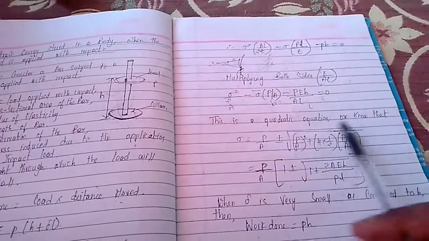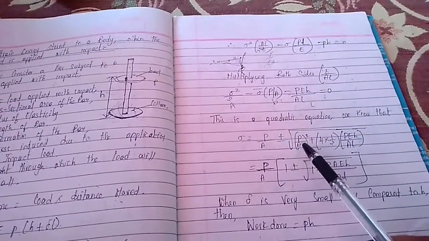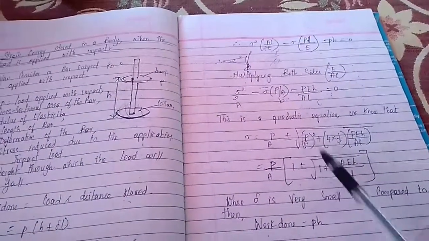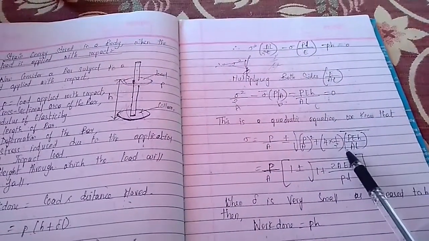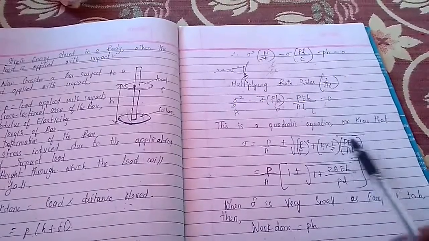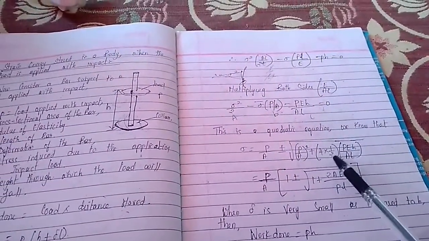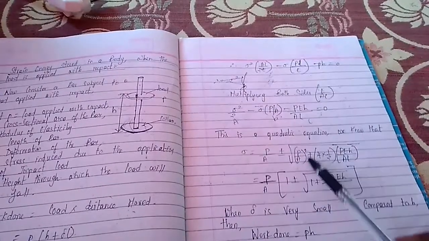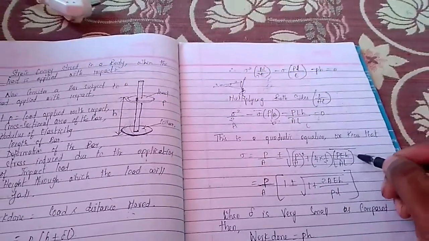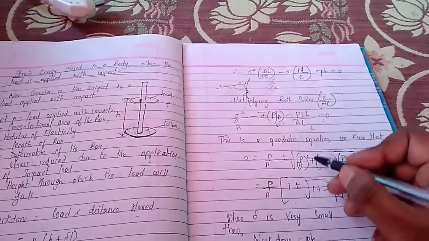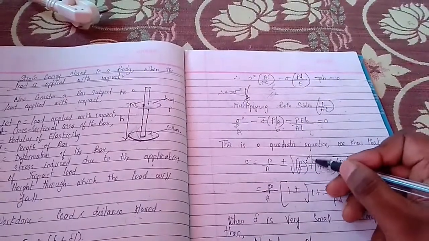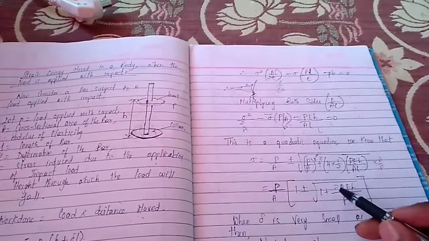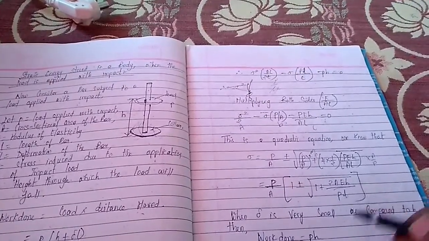If you simplify this equation, P by A is common, so if you take P by A common, you will get 1 plus or minus root of 1 squared is 1 plus 2 2's are 4, so 2AEH, because you will multiply both sides by A by P. This A will cancel, this P will get cancelled, and it will become 2AEH by PL.